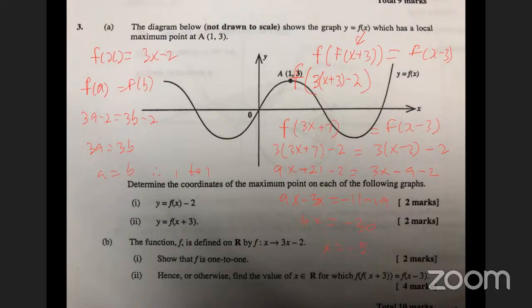So it's kind of just building on what you would have done in Form 5. I'll probably do back one or two of those next week to remind you. Right? Composite functions. We still have the next one to do.